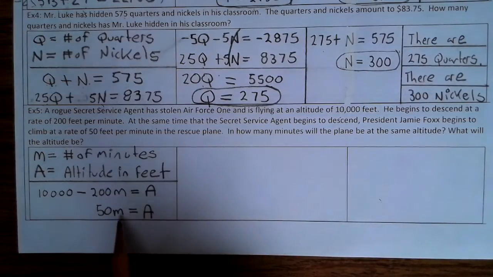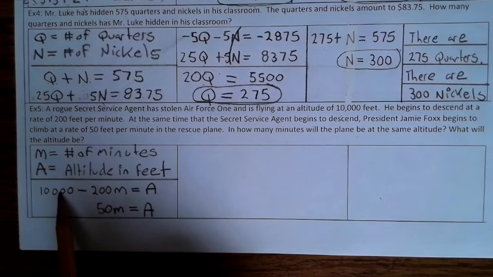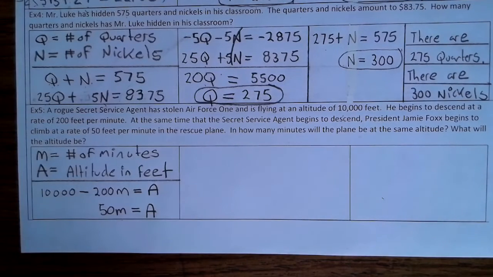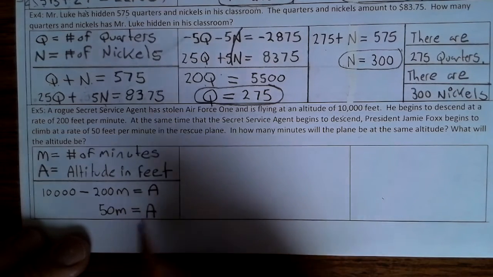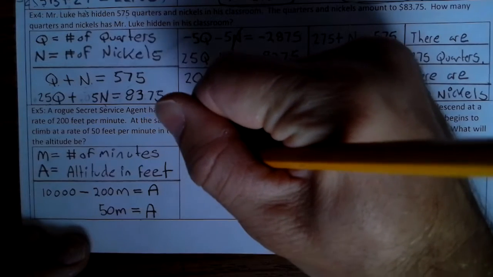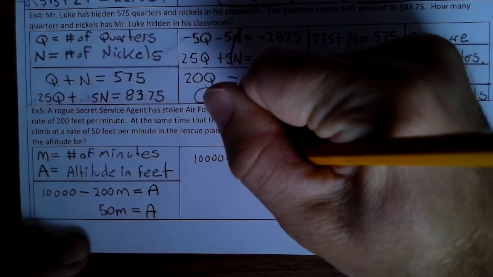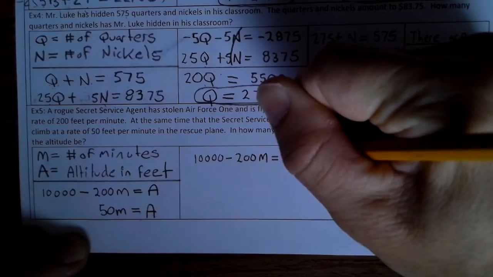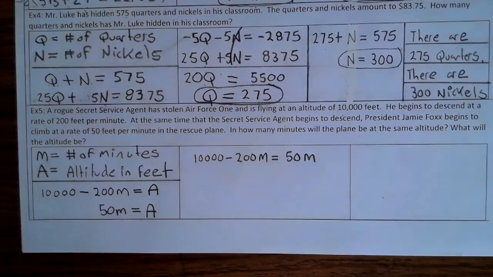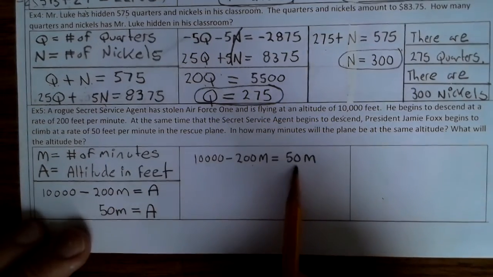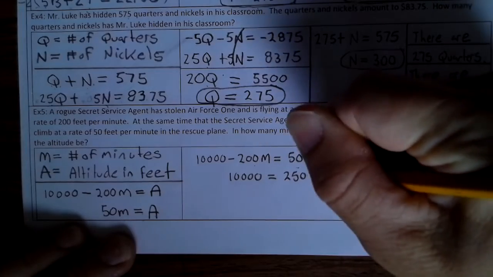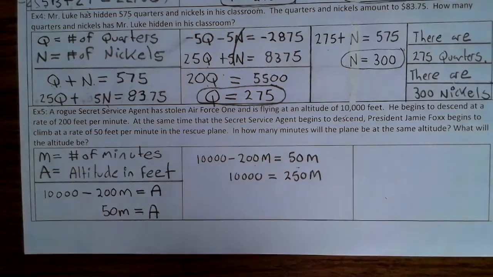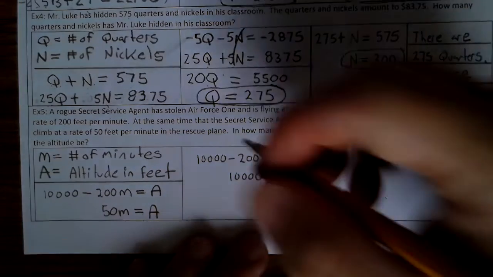So you can see here that Jamie Foxx is starting on the ground, and the rogue Secret Service agent is starting at 10,000 feet. Now you'll notice that both of these equations are equal to A. Since they're both equal to A, we can set them equal to each other. So 10,000 minus 200m is equal to 50m. At this point, we're going to solve, so we're going to add 200m to both sides. So 10,000 equals 250m. We're going to divide both sides by 250, so 10,000 divided by 250 is 40.